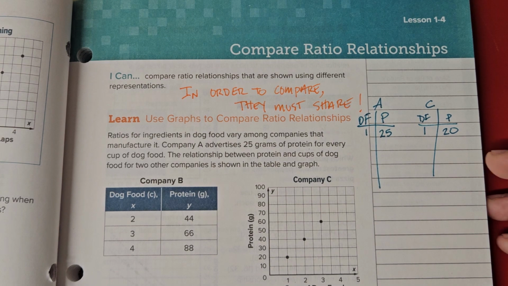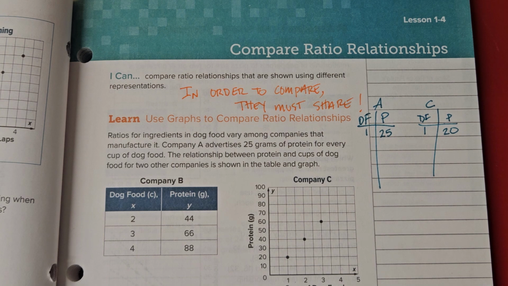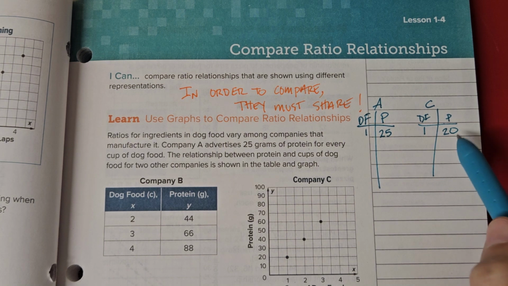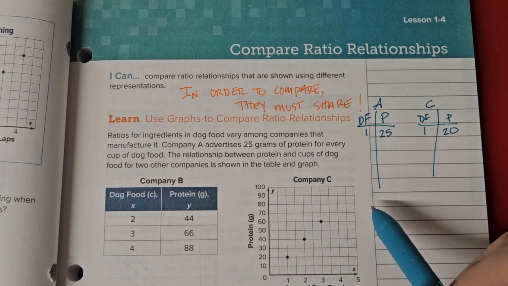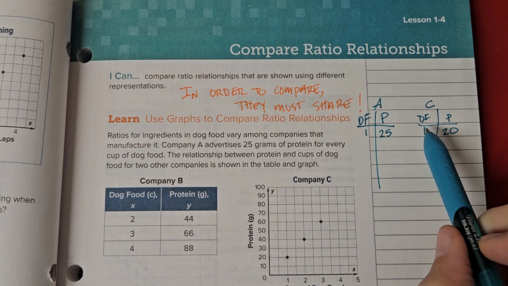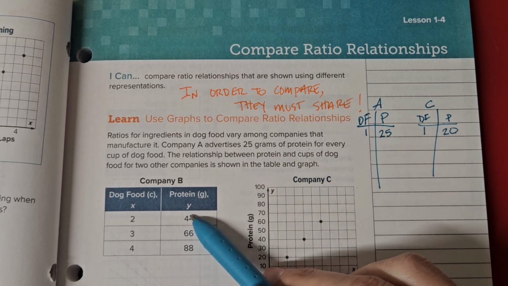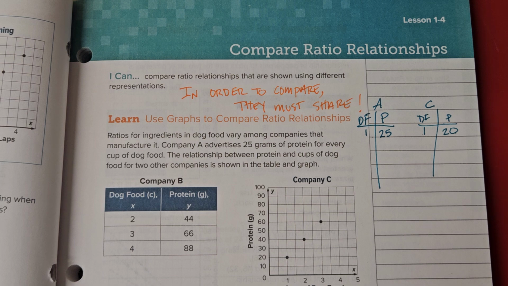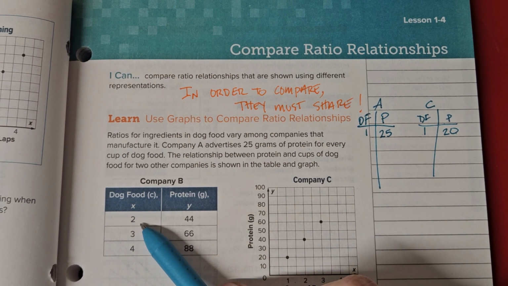Now, in order to compare, they must share. So first, they're all in the same format. Check. That's shared. That helps. Now we look for a number to be the same. Well, 1 cup, not 1 cup. 20, 25, no 20 or 25. So here's my suggestion. Let's figure out how much 1 cup of this is.